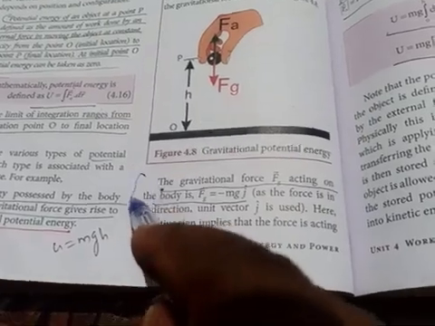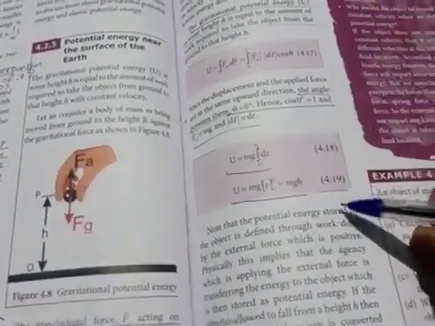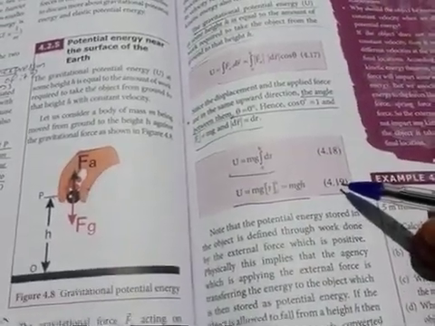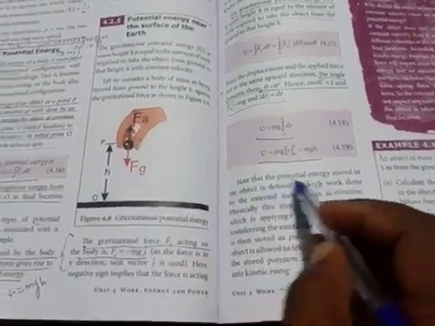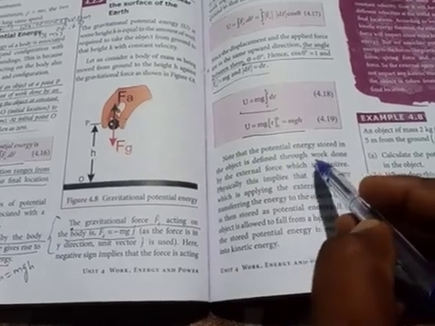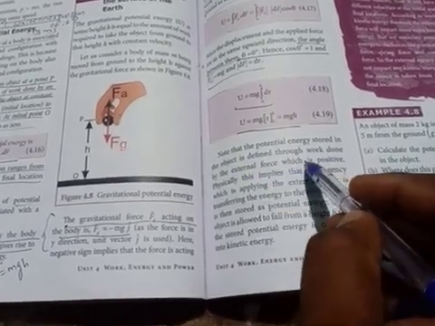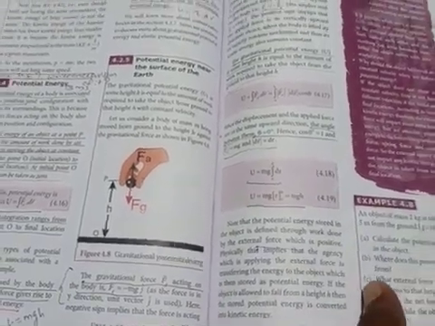After that you can write this part, and this paragraph you can continue, then the derivation up to 4.9. Then last you can write the same definition: potential energy stored in the object is defined through the work done by an external force which is positive. So this is what you can write down.